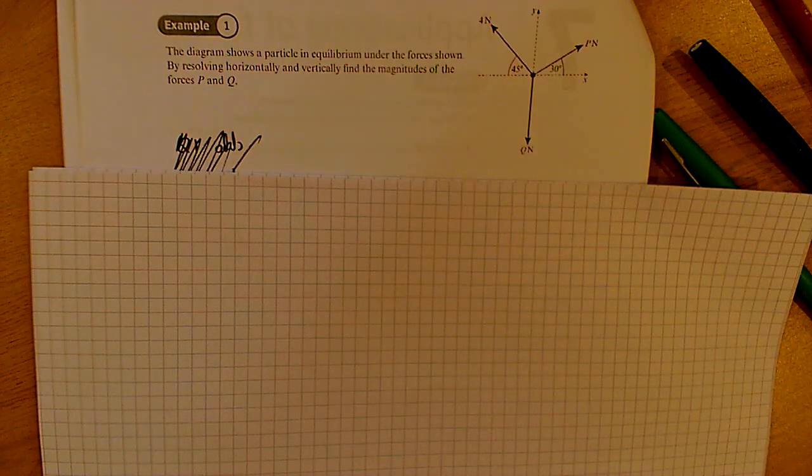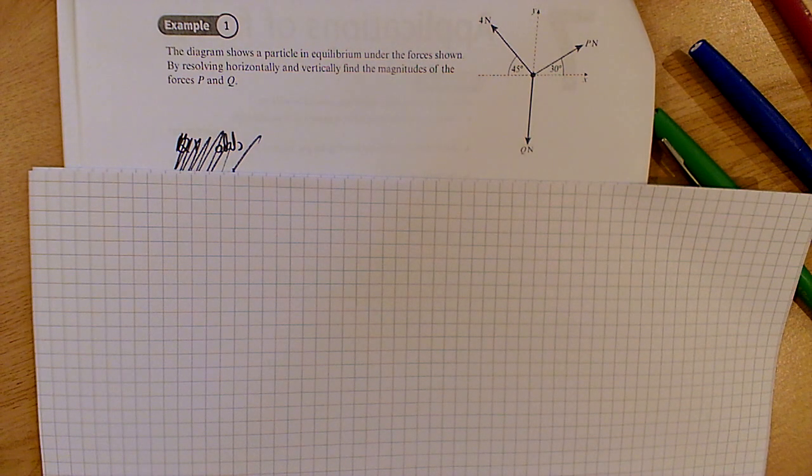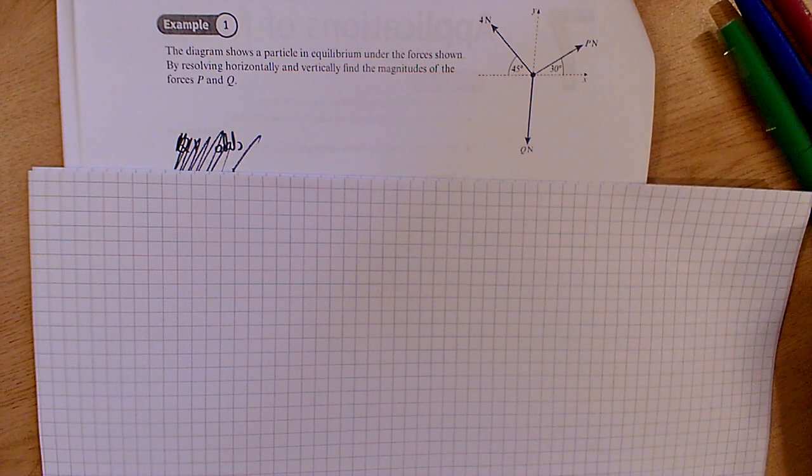So chapter 7 is a bit of an outlier in the sense that there's not really any new mathematics involved here. It's all ideas that we've seen before, it's just a more difficult level of application. So let's start with example 1. Example 1, we've seen questions like this before.